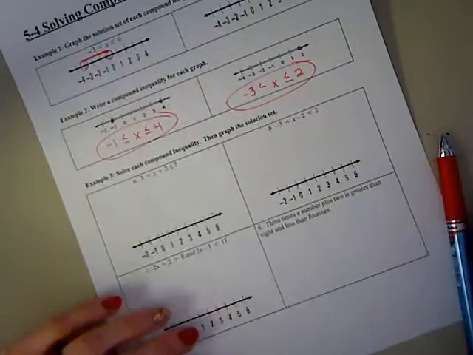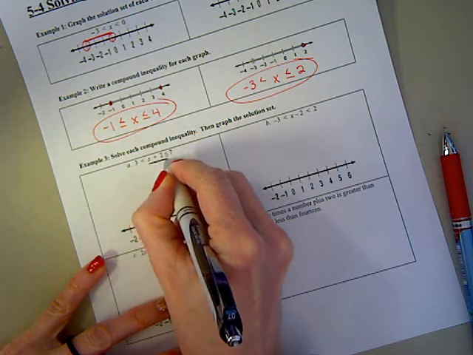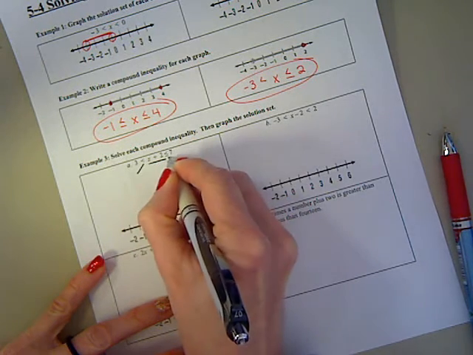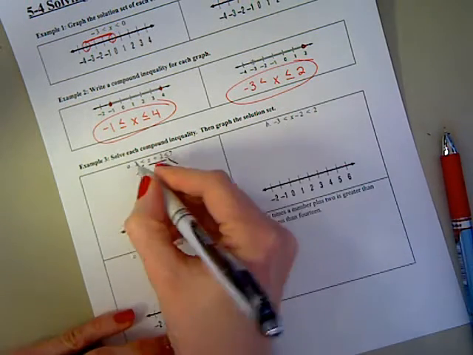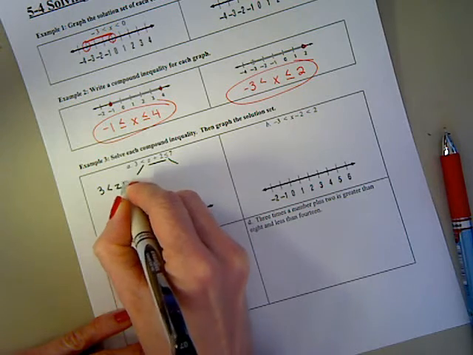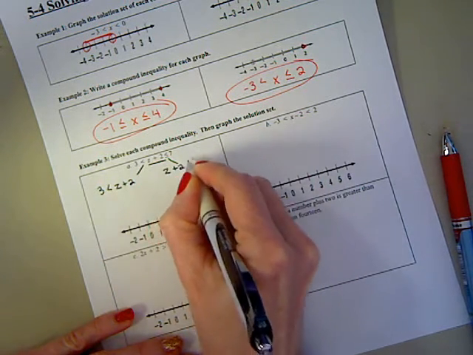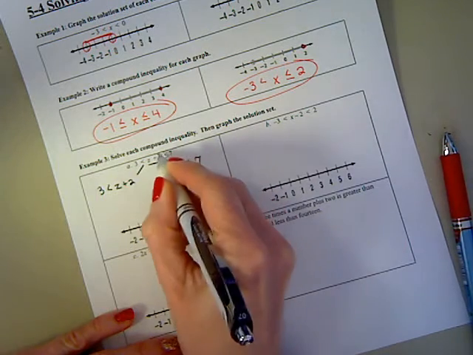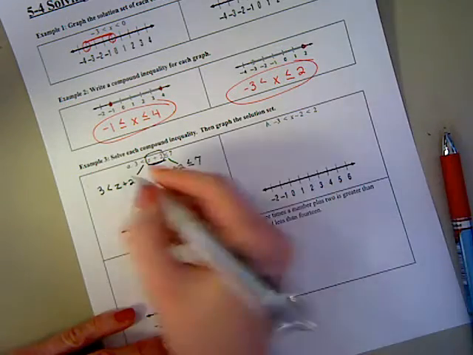Okay, so let's try solving some and problems. So here's how I solve them. I underline the middle part, and then I draw 2 bars from each of the inequality symbols to help me remember to write 2 equations. The first equation is 3 is less than z plus 2. The second equation is z plus 2 is less than or equal to 7. So the z plus 2 goes with both of them. And then you just solve them.